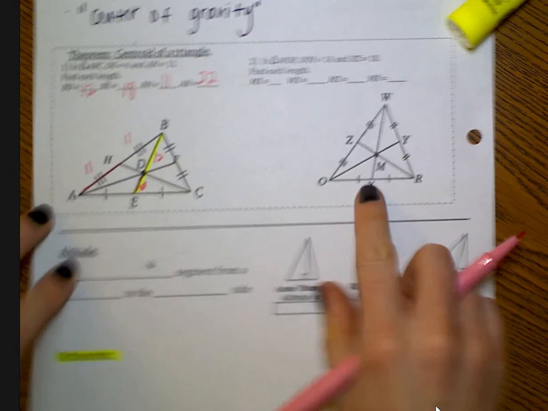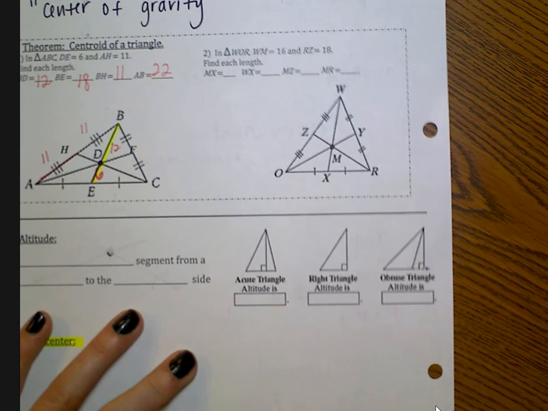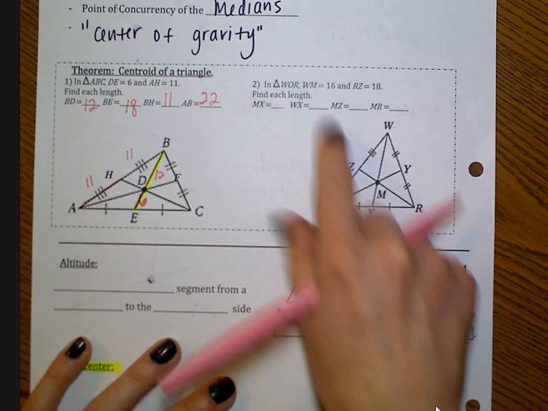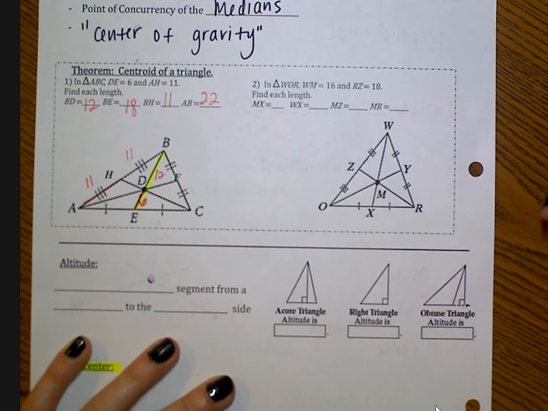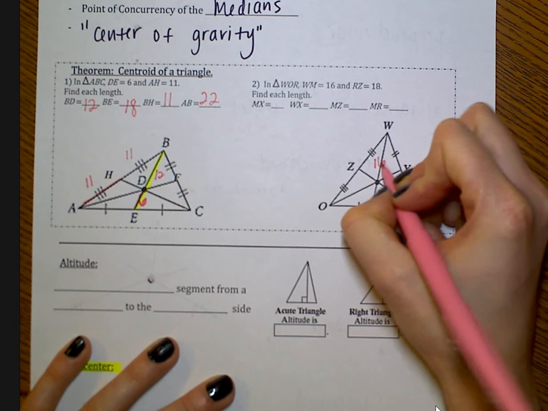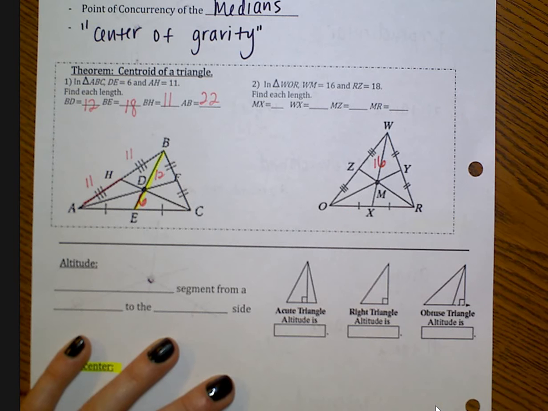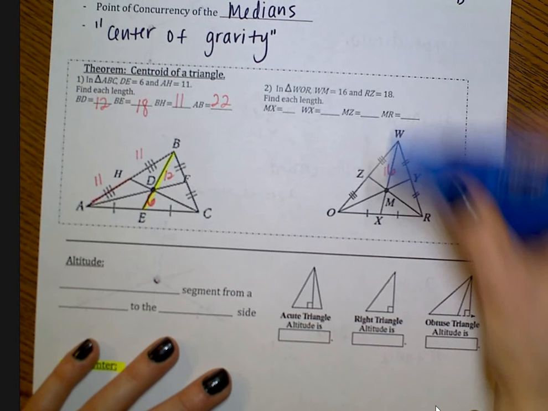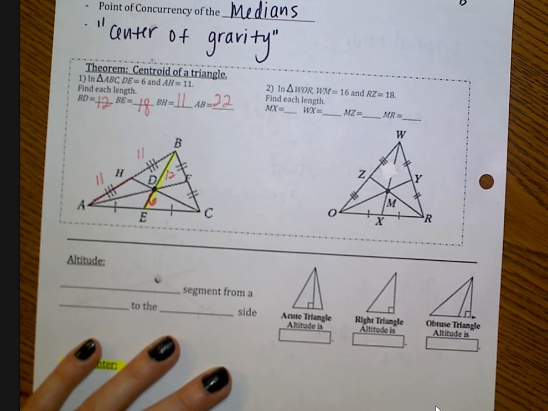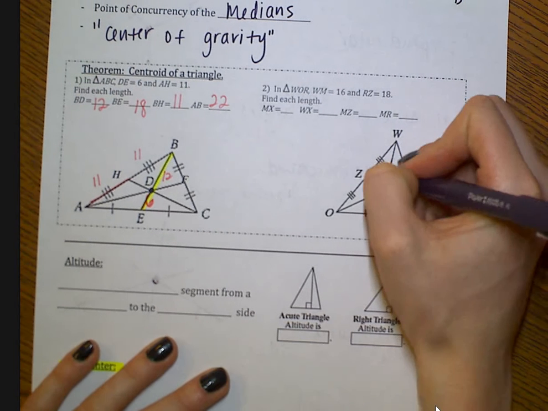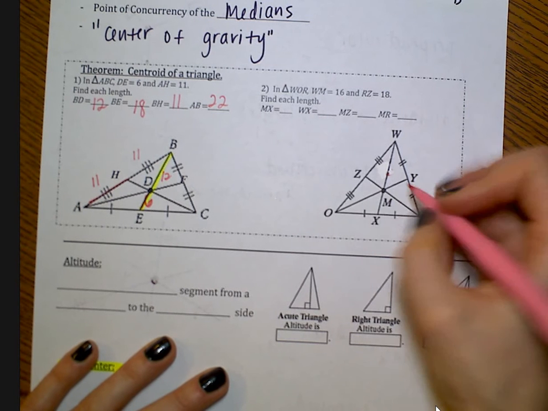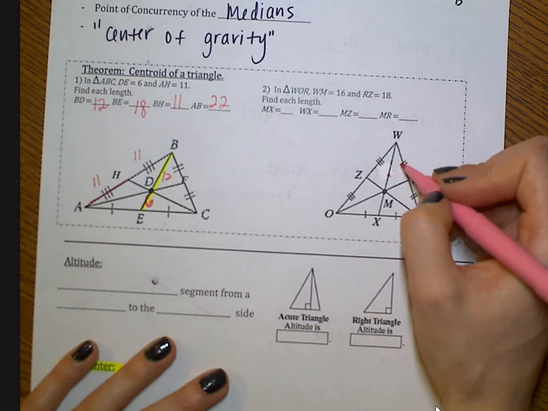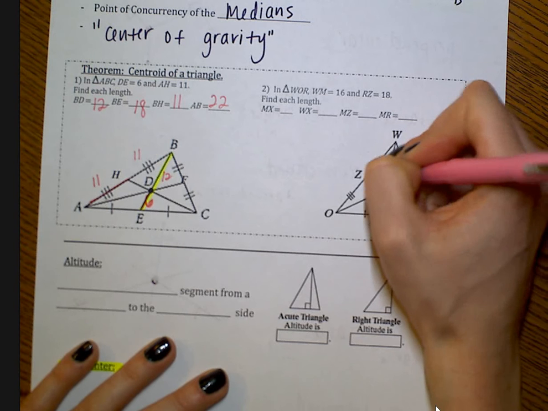Okay, let's use the same idea to fill in some pieces on this second example. They tell you that WM is 16. So this time that's the longer piece on the median. They tell me that WX, ooh, I just labeled the wrong piece. We're going to wipe that out, pretend that never happened. So sorry, MX is what I want to find. WM is 16. Oh no, I did label it right. I'm losing my mind.